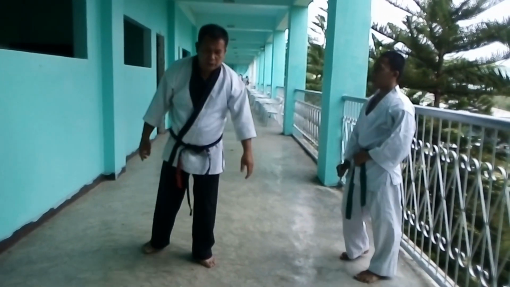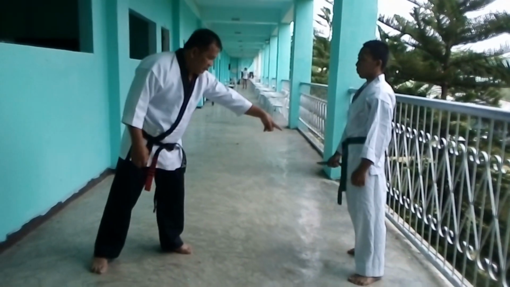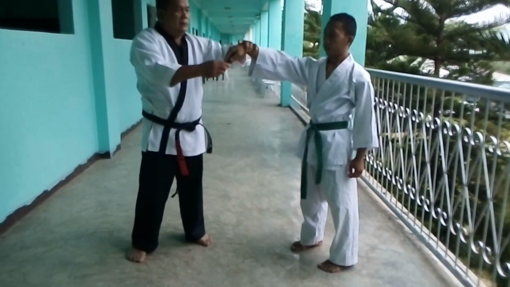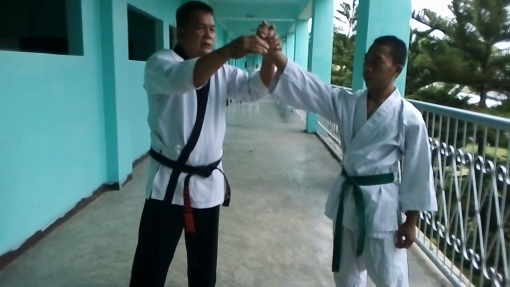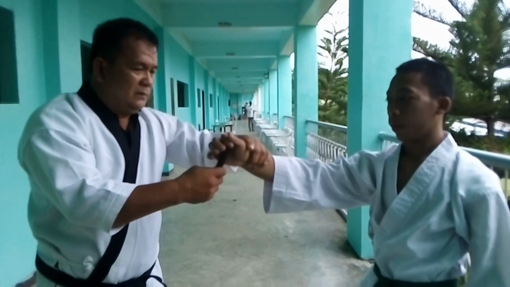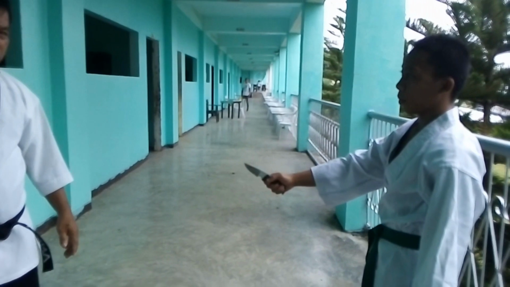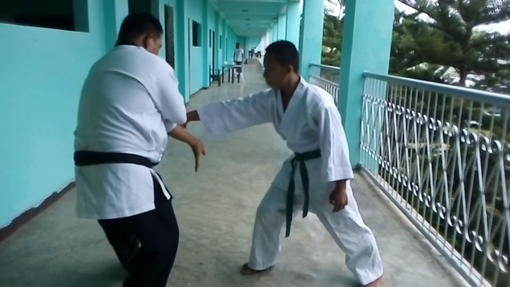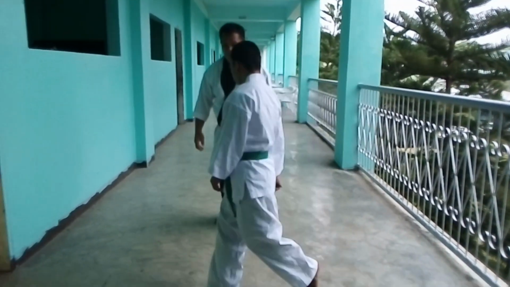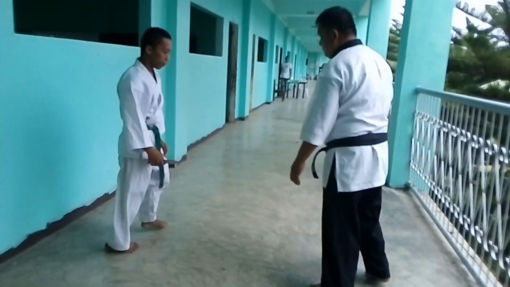Now let's proceed to number 3. Yes, this is how he holds the knife. Number 1, that is how he holds the knife, and number 2, the same. The number 3 is this one. Okay, number 3, this side. Okay, this side. Number 3. This side.